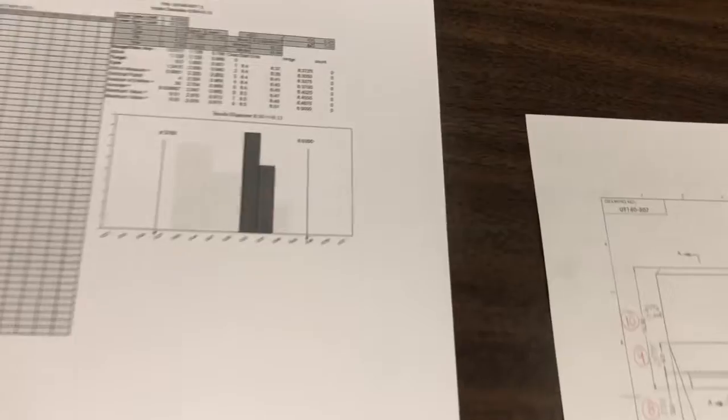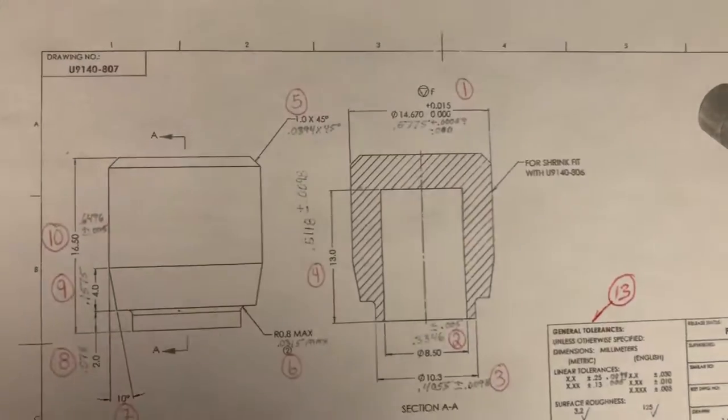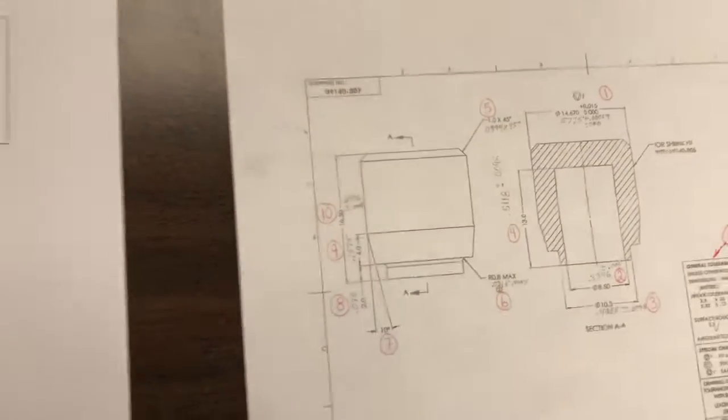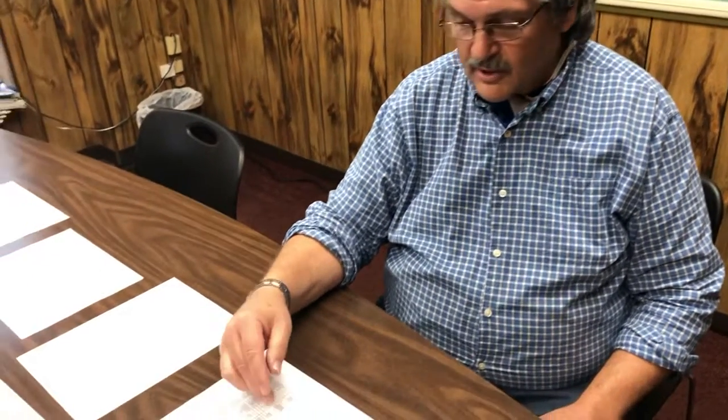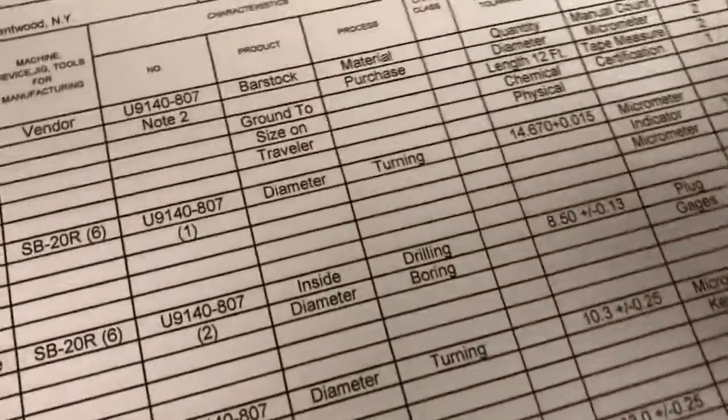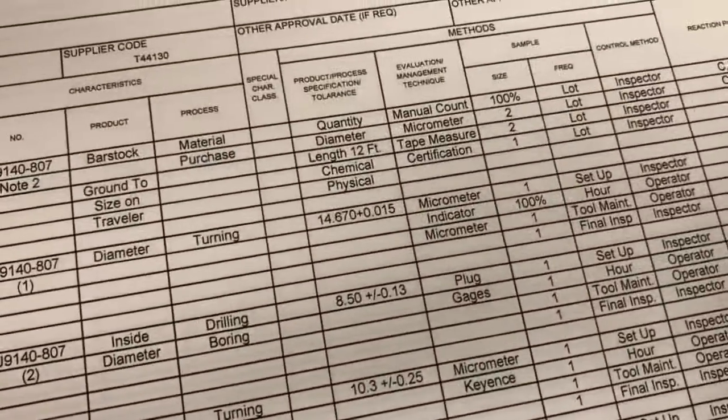So we take the part and pull it apart basically, and take each specific dimension, explain it, what process it takes to make that dimension, what the dimensions are, the tolerances, and then we use specific types of micrometer, or it may be a height gauge or that type of thing, the instruments that are used to check that particular item on the part.